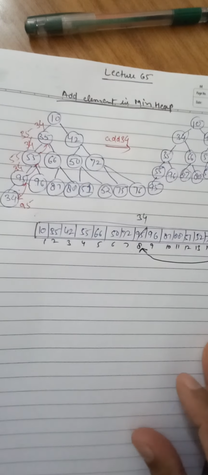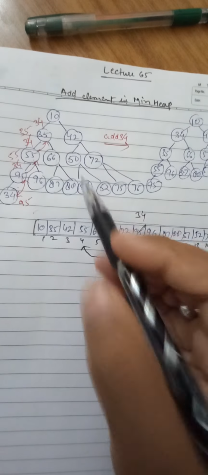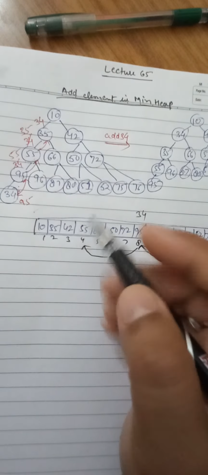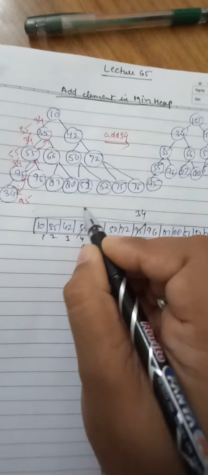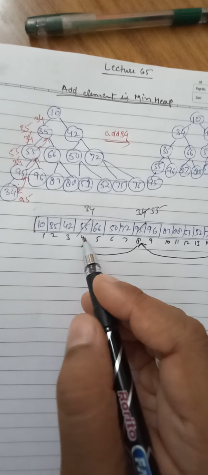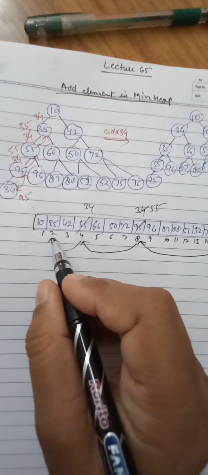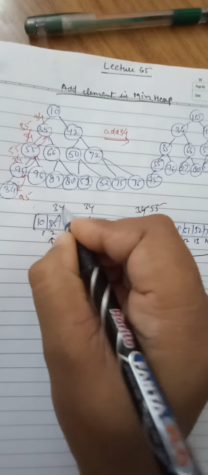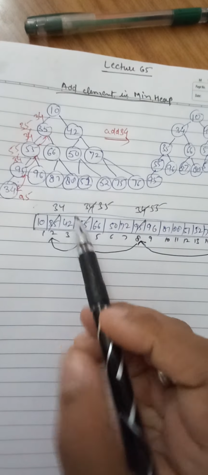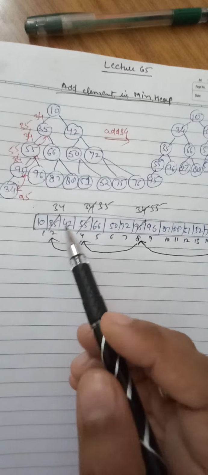Now the next parent is at index 4, so we go to the 4th. That is 55, as we have seen here also. So 55 is replaced by 34 and 55 will come here. Now the 4th is compared with the 2nd, because the parent of the fourth is the 2nd. So 34 will come here and 35 will go there. Now it is in the correct place, so no replacement is required. Like that it will work.